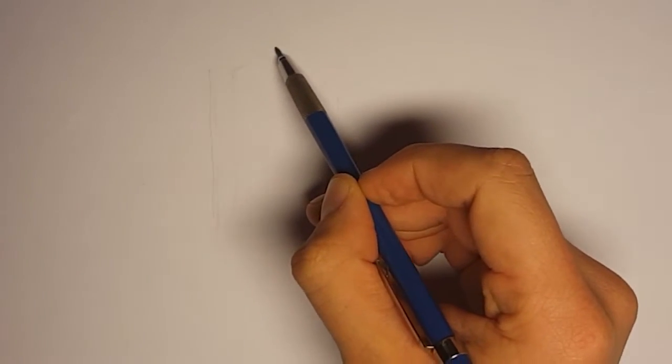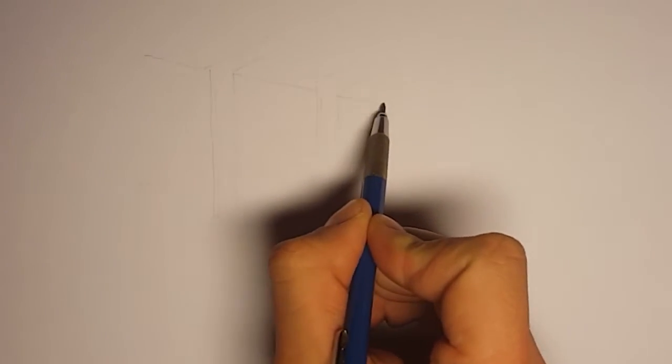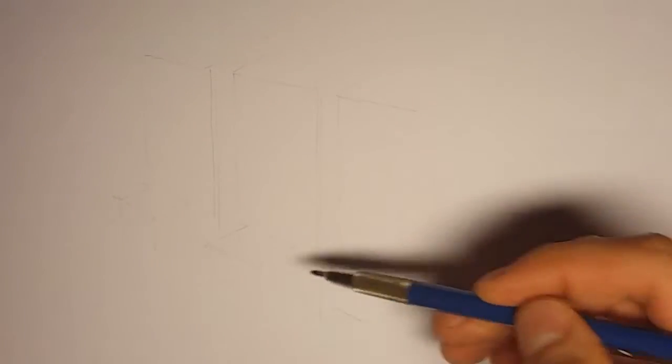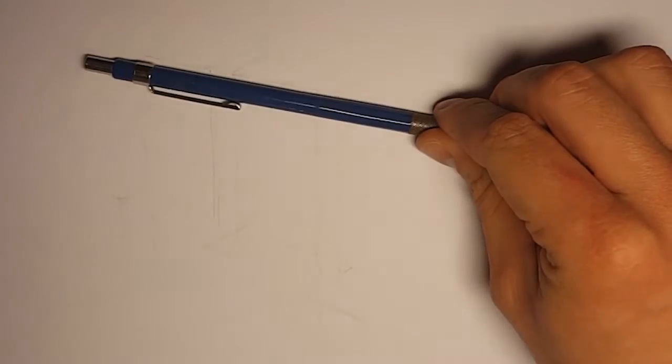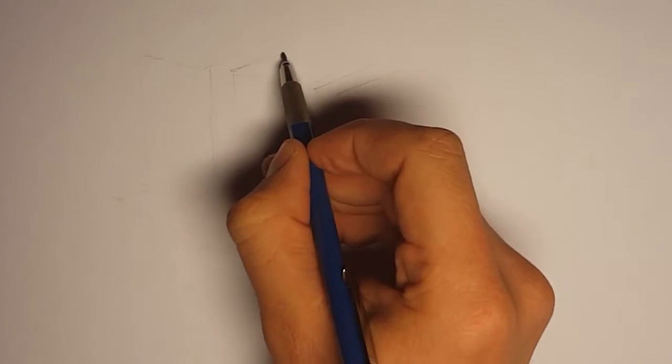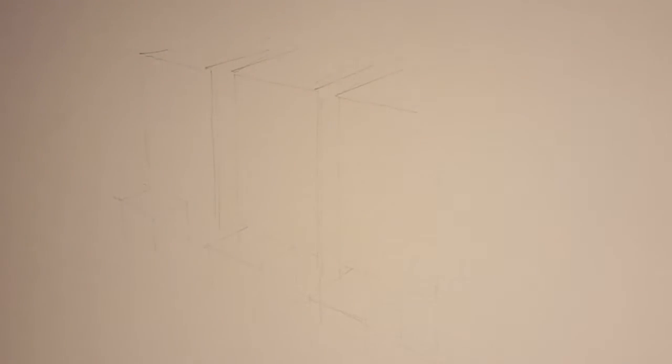Just going very light on this. And just simply following the construction lines I've set up here. As you can see, these go in one direction, and I'm trying to do the same with these lines as well. Just trying to fix what I have done not so correctly, so these should meet, so do these.